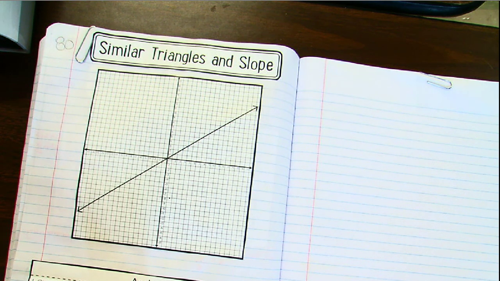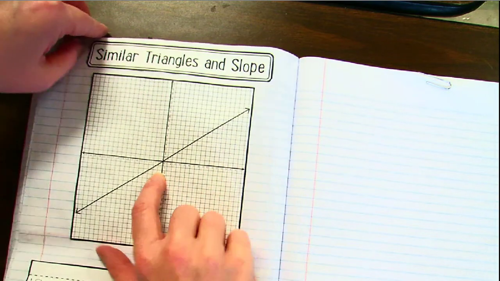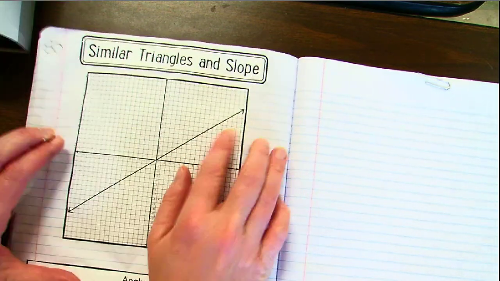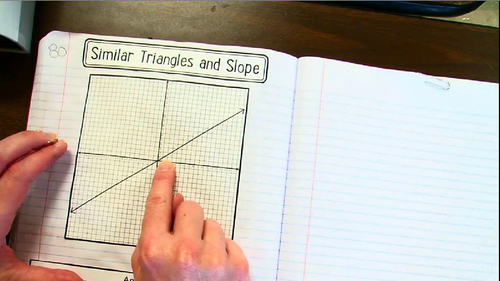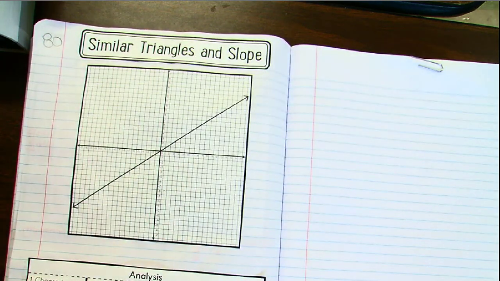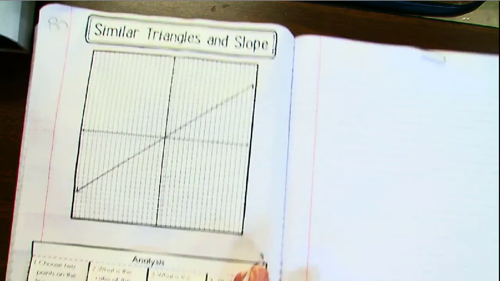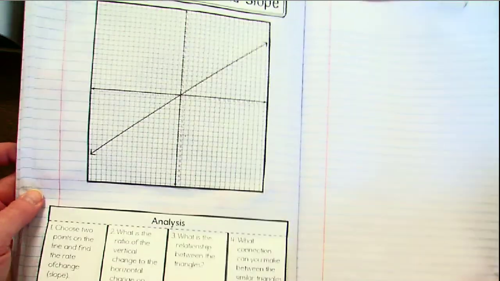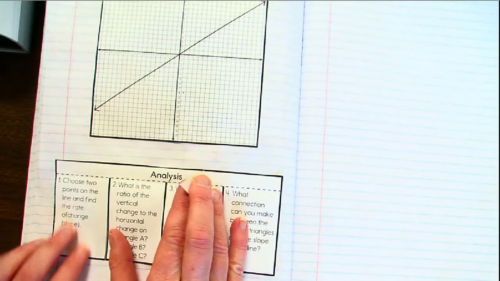We're looking at similar triangles and slope today. So we have a proportional relationship here. It's a straight line through the origin. Okay? We're going to determine the slope of this line, which would also be the same as our constant of proportionality.